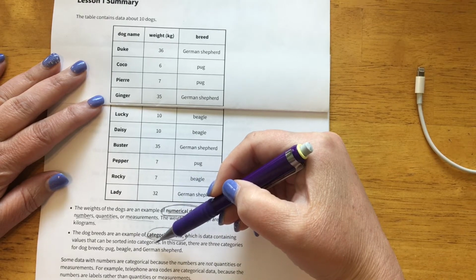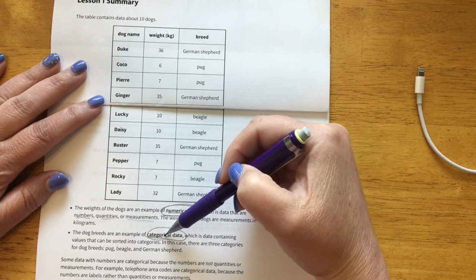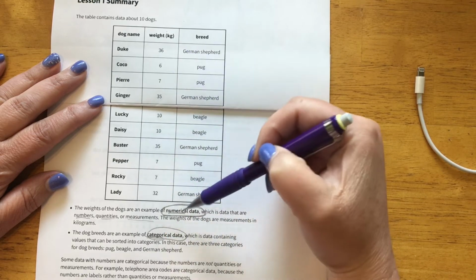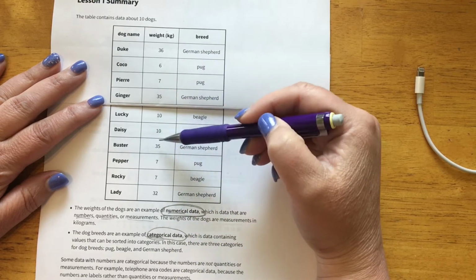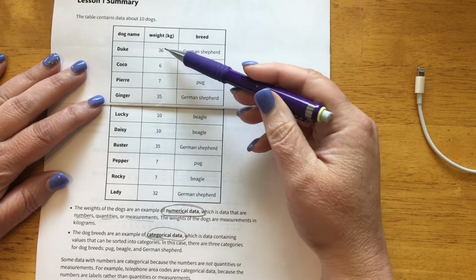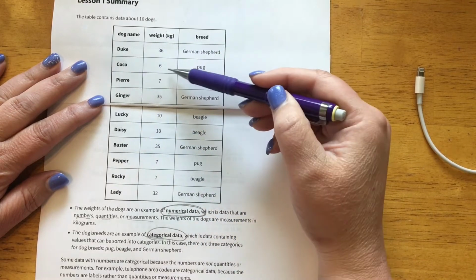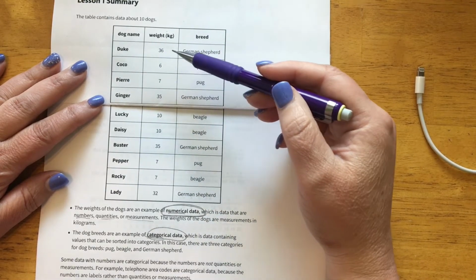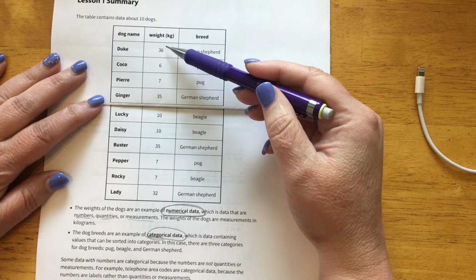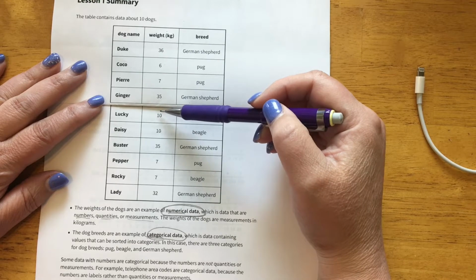Notice, these are categories of dogs or breeds of dogs. We're just classifying these into categories, which is data containing values that can be sorted into categories. See how that works? So basically, the differences between numerical data and categorical data are that numerical data are numbers that we can do math to, right? We could add up these weights and find out how much Duke, Coco, and Pierre weigh all together, right? Or we can figure out how much heavier Duke is than Coco.